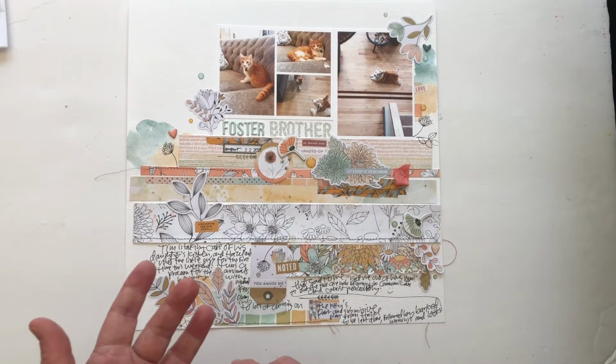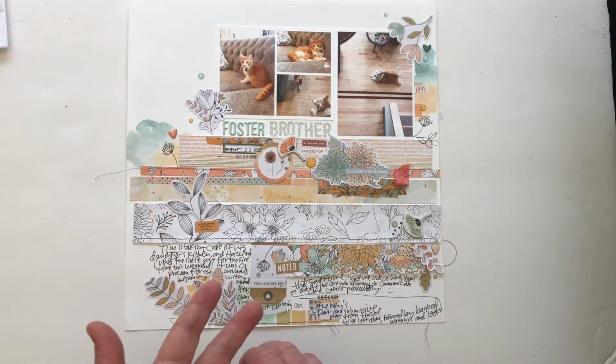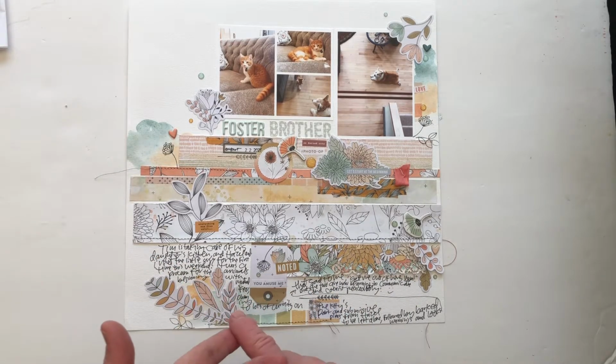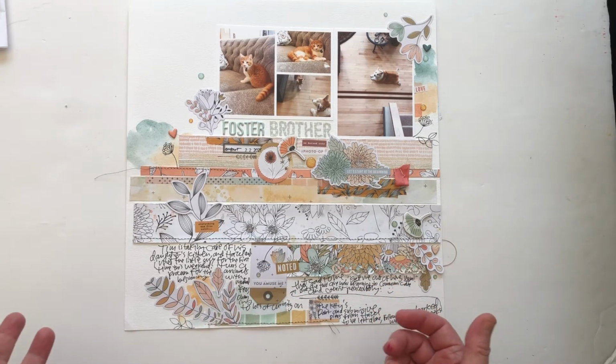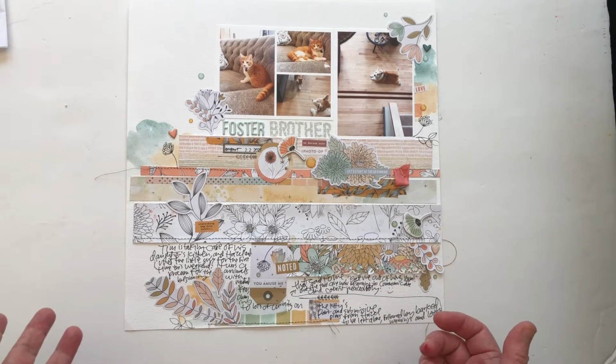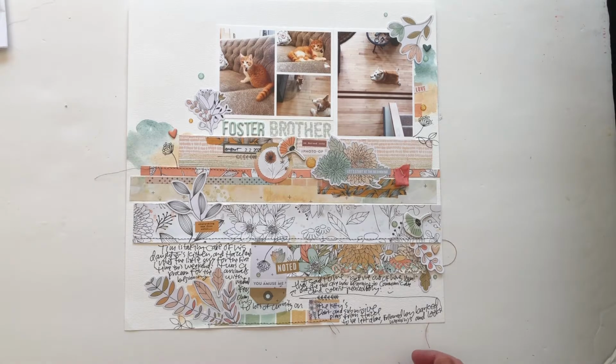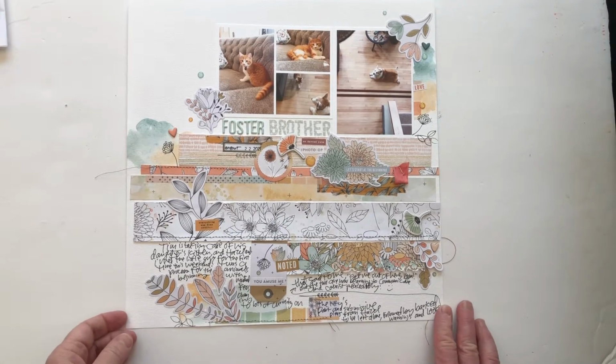So I want to talk about some things like mood and color and the use of black and white and line and scale and texture, and do this page to do that. So let's go ahead and get started.